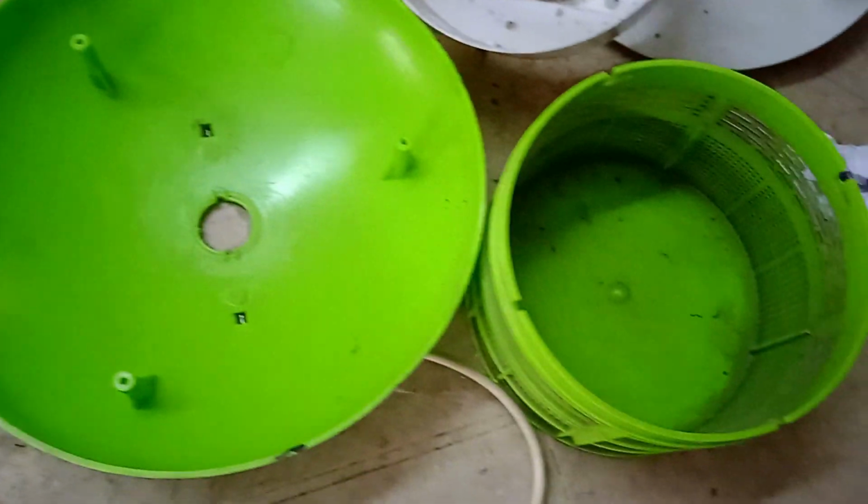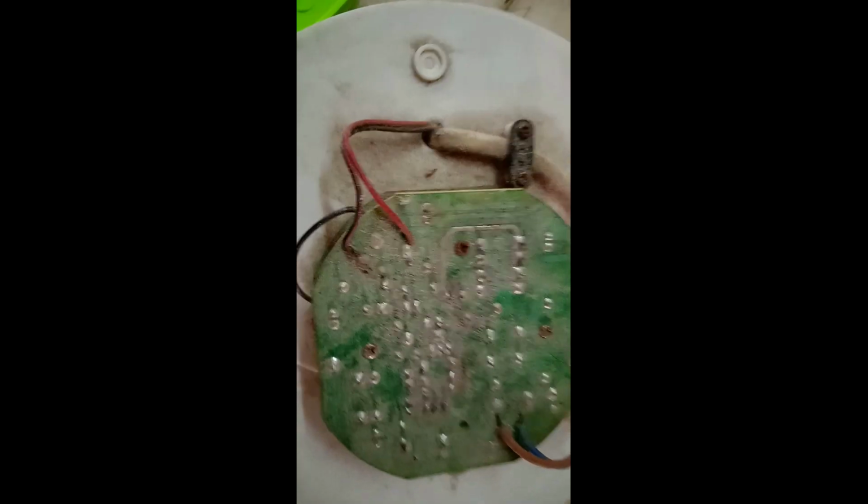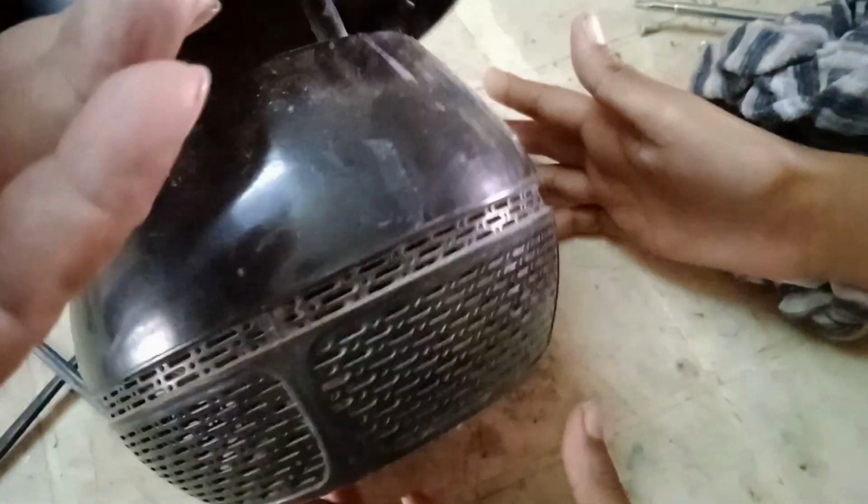These are the parts of mosquito catcher. We have removed everything. This is the circuit board of mosquito catcher. You can see different type of resistors, capacitors, and other devices are there. This is the third one which we are going to open.